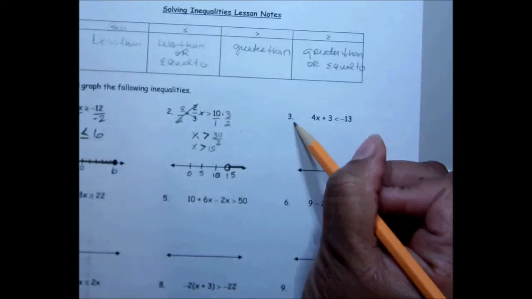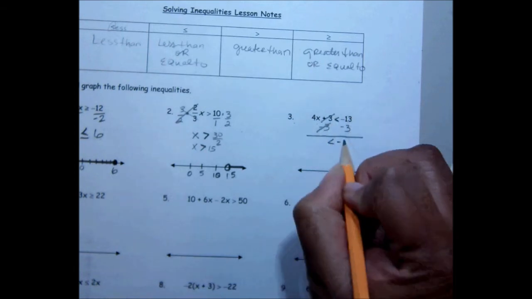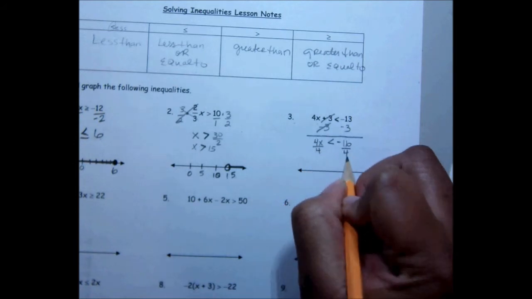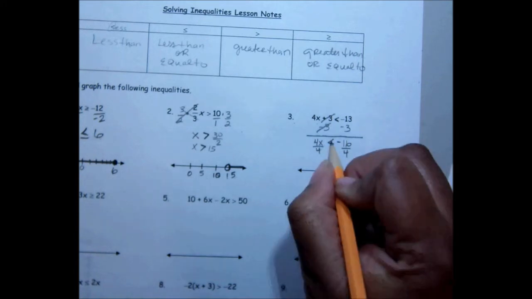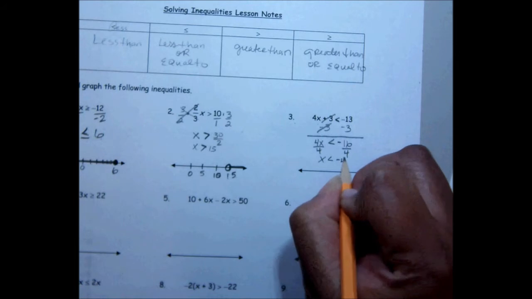Now let's do number 3. If this was an equal sign, I would subtract 3 and then divide by 4. So treat it the same way, except instead of an equal sign, write the less than inequality symbol. So -3, -3. Be careful, that's not 10, that's -16. Divide by 4. Now it is negative, but I did not divide by a negative, so the symbol does not flip. So x is less than -4.